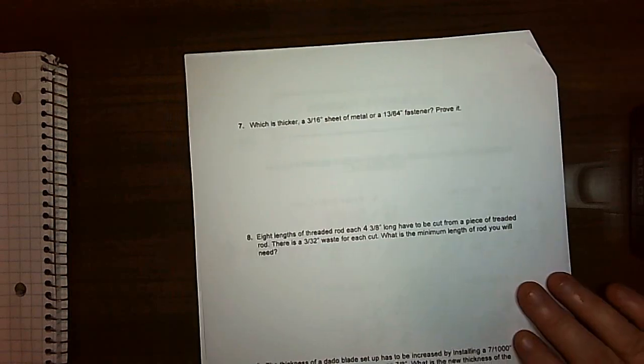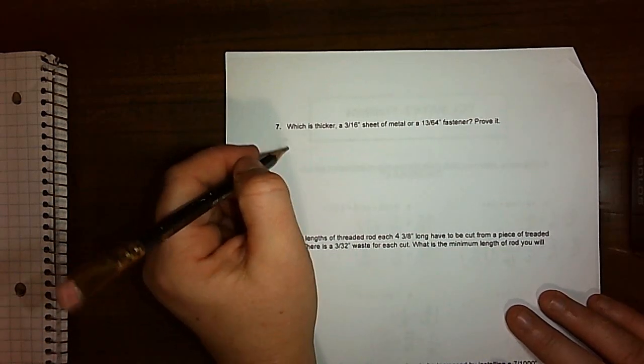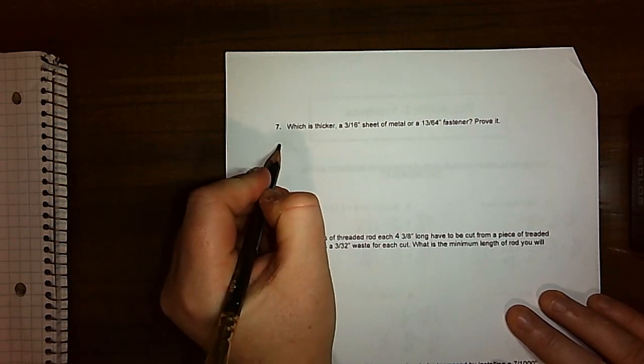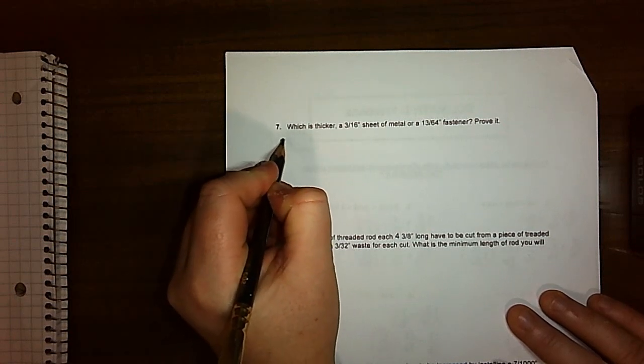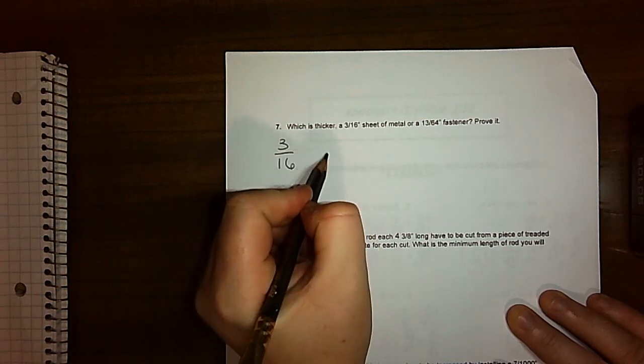Never figure out what information they were asking. So the first one here is asking which is thicker, 3/16 or 13/64. And the way we can do that is, again, I'm going to just write these so I can see them again. Nice and easy, right?